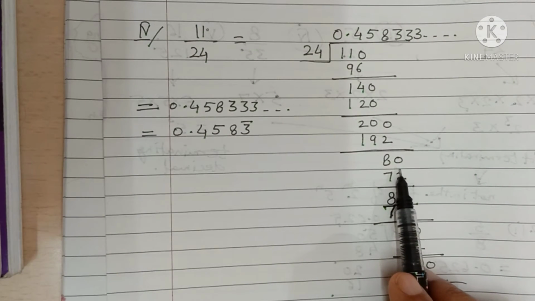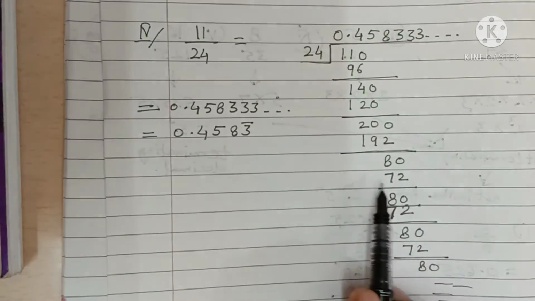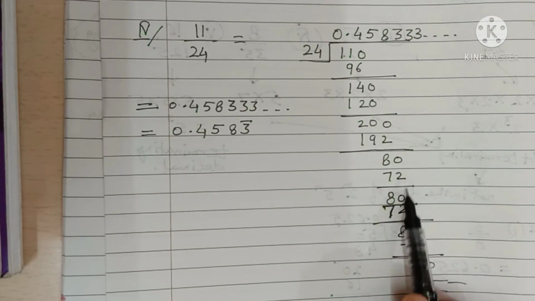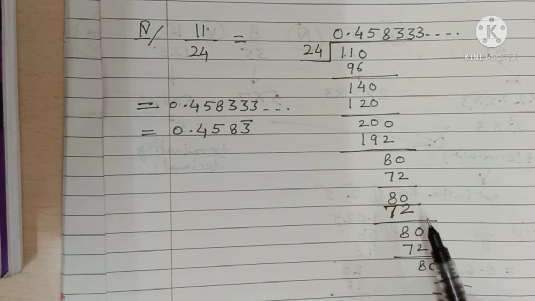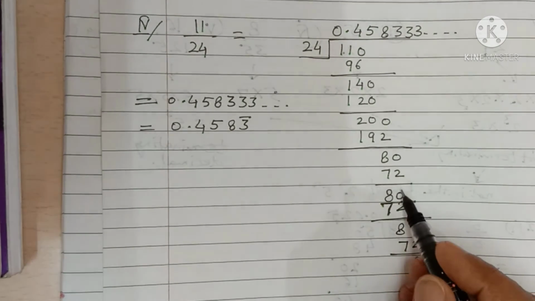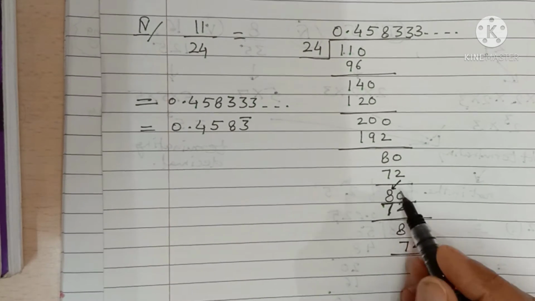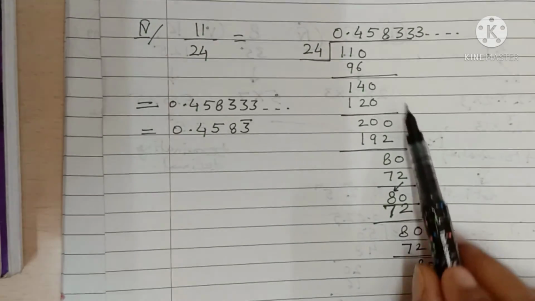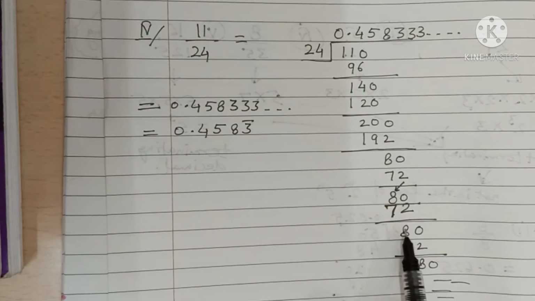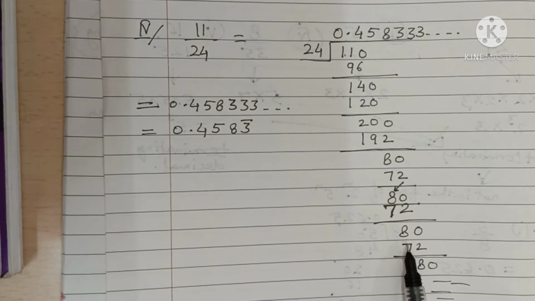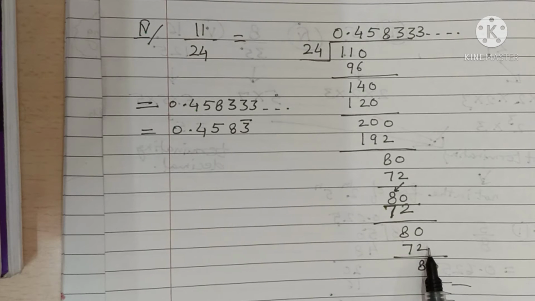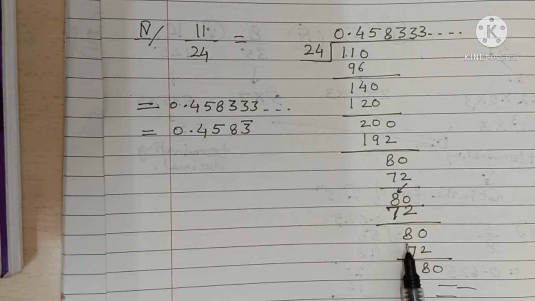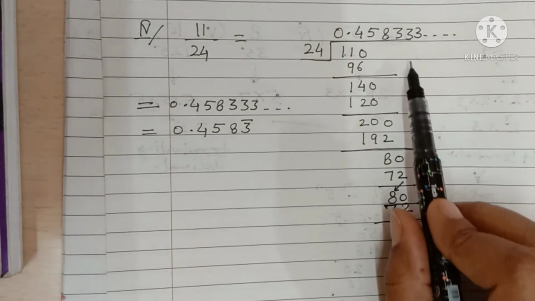The point is here, so put a 0. 24 3s are 72. Now subtract. You will get 8 as remainder. This 8 is here and put a 0. 24 again divided by 3. 24 3s are 72. Now again we get the remainder 8. Put a 0, and you are watching that every time we are getting remainder 8 and we will put 0 and 24 divided by 3.